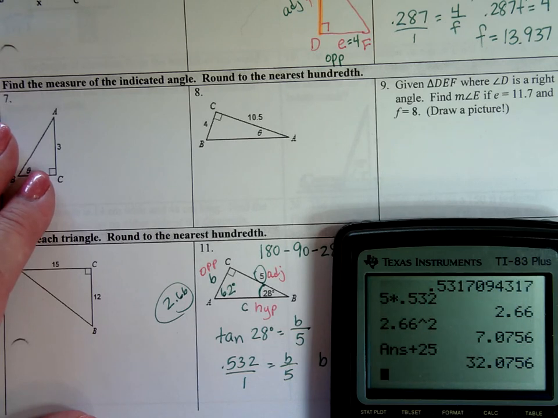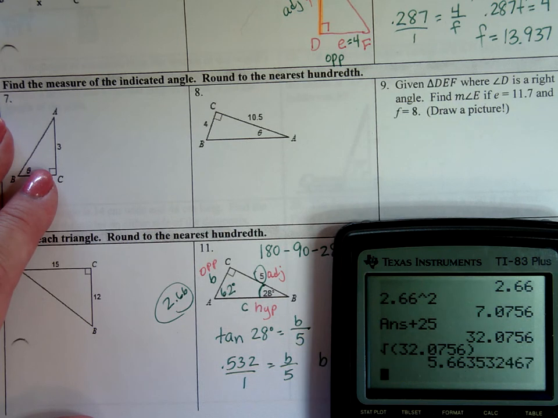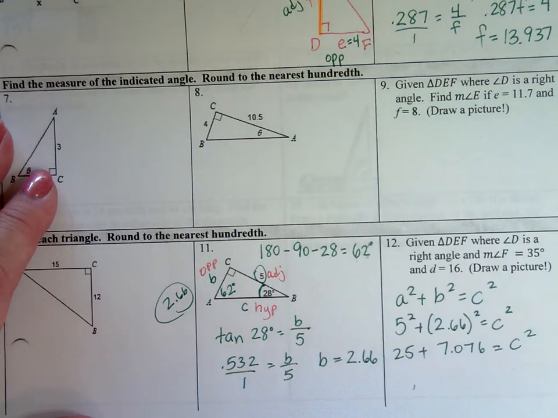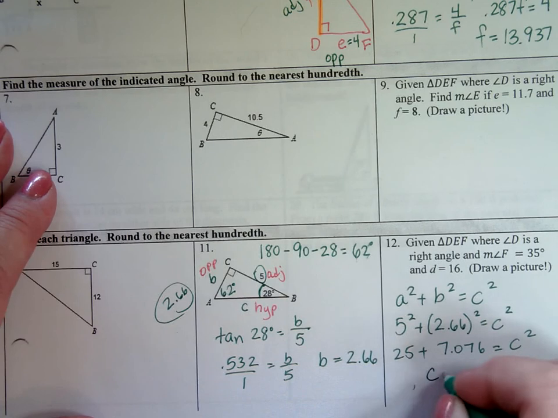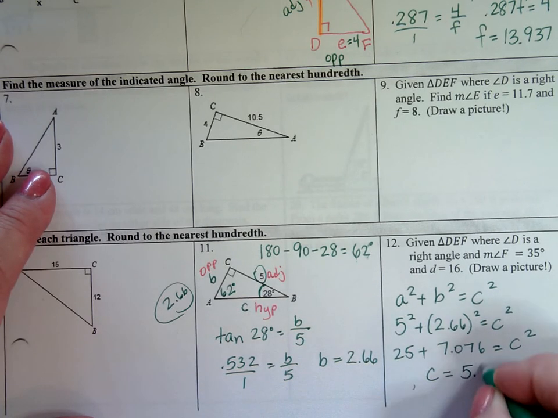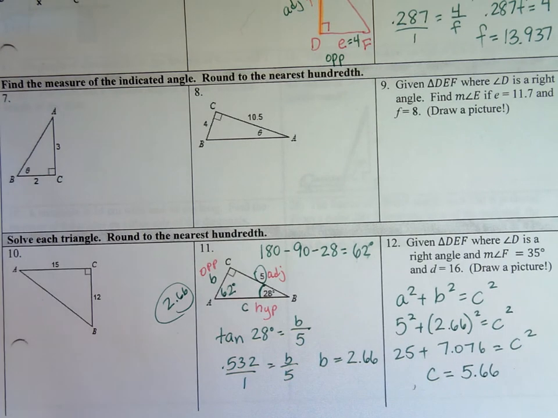Because I have c squared, I want to know the square root of that. I have a square root. 32.0756, square root is 5.66. That's my answer for C. So C equals 5.66. And you have just solved that triangle for all of the sides and all of the angles.